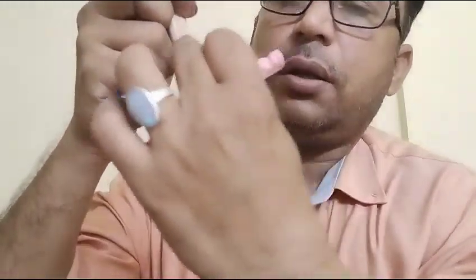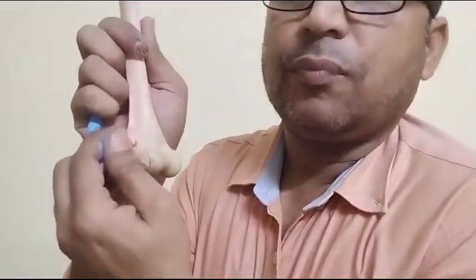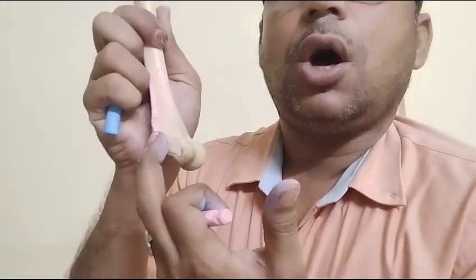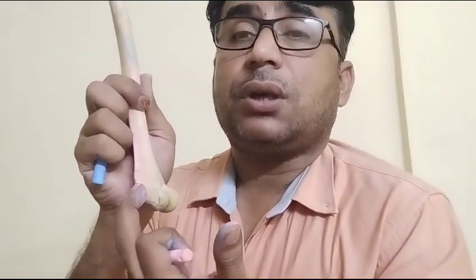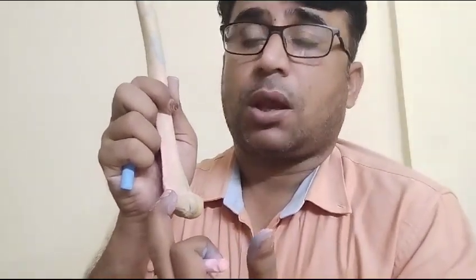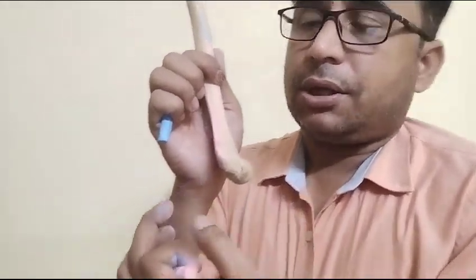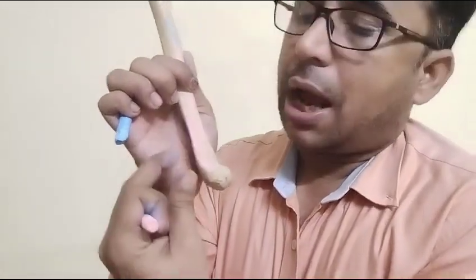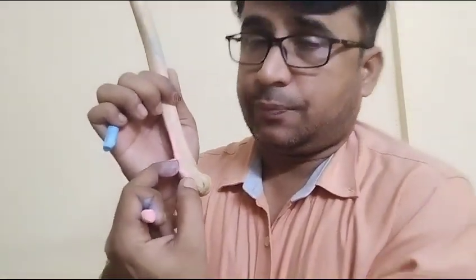The upper two-thirds will provide the origin of the brachioradialis, and the lower one-third of the lateral supraepicondylar ridge will provide the origin of the extensor carpi radialis longus. So again, from above downward, upper two-thirds is the brachioradialis, and the lower one-third is the extensor carpi radialis longus.